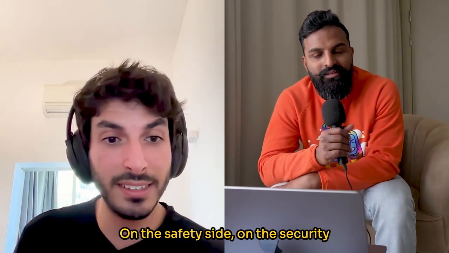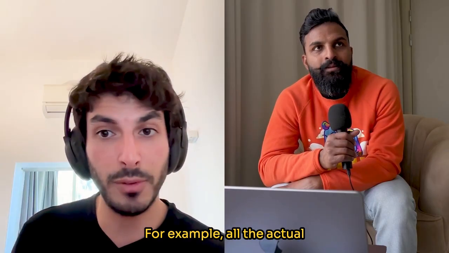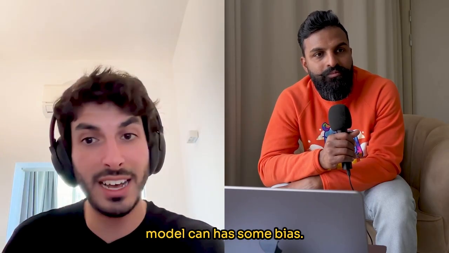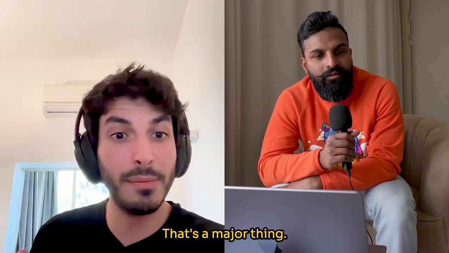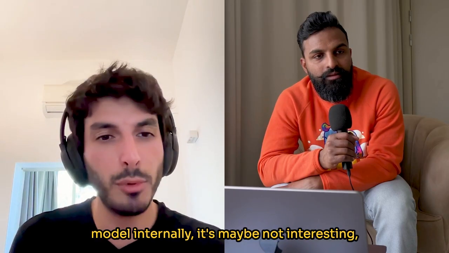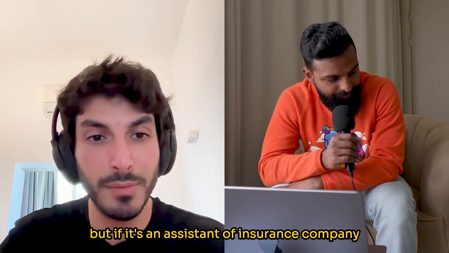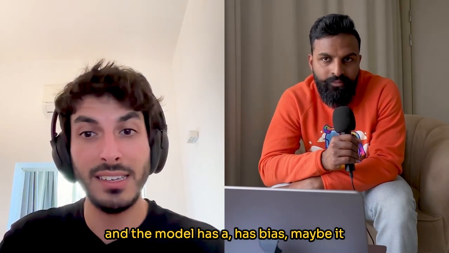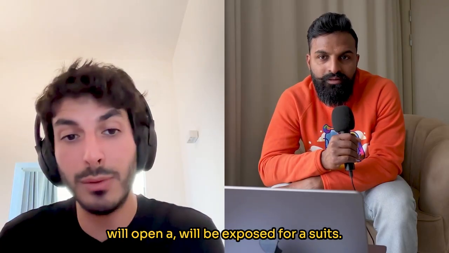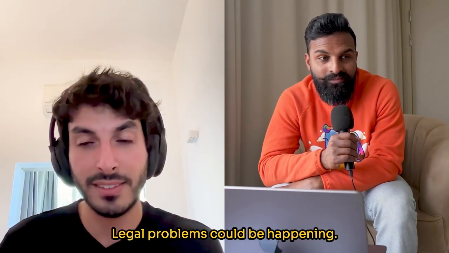On the safety side, on the security side, the model can be malicious, for example. Or the actual model can have some bias. That's a major thing, because if you're using the model internally, it's maybe not interesting. But if it's an assistant of an insurance company, and the model has bias, maybe it will be exposed to a suit. Yeah, legal problems could be happening. Yeah.